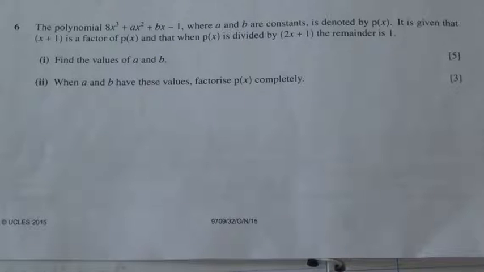Hi, question number 6 taken from October 2015, Advanced Level Maths HSC P3. The polynomial 8x cubed plus ax squared plus bx minus 1, where a and b are constants, is denoted by p(x). It is given that x plus 1 is a factor of p(x), and that when p(x) is divided by 2x plus 1, the remainder is 1. Find, for the first part, the values of a and b, 5 marks, and for the second part, when a and b have these values, factorize p(x) completely. Okay, so let's do this.